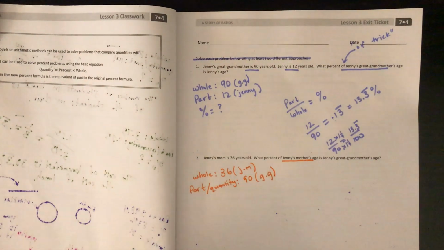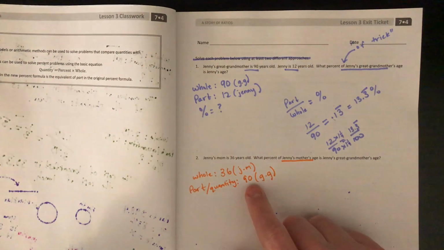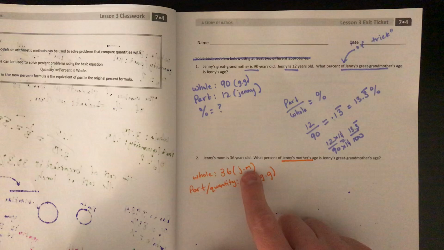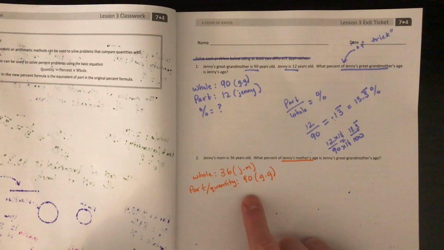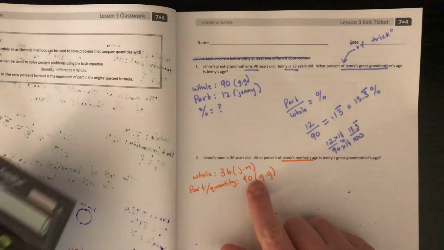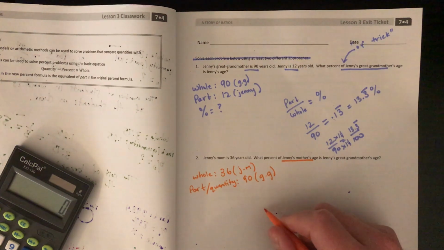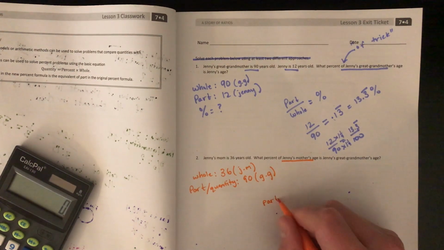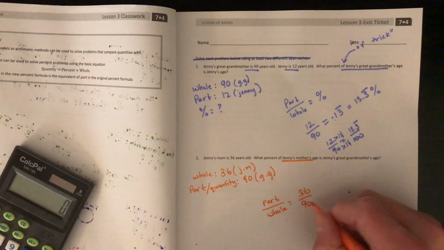So your answer for this one should have turned out way bigger than 100%. Great-grandma is definitely over 100% of Jenny's mother's age. She's over 200% as well, because if you double Jenny's mother's age, you get 72. She's not quite triple Jenny's mother's age though; if you triple 36, you get 108. So she's going to be somewhere between double and triple the age, which means her percent should be somewhere between 200 and 300%. So let's take the part divided by the whole.